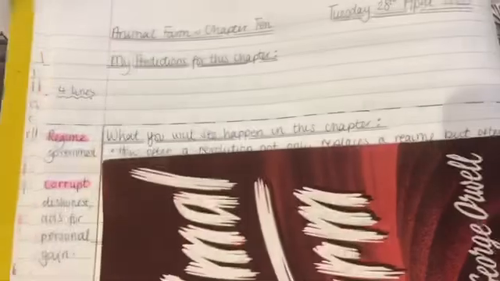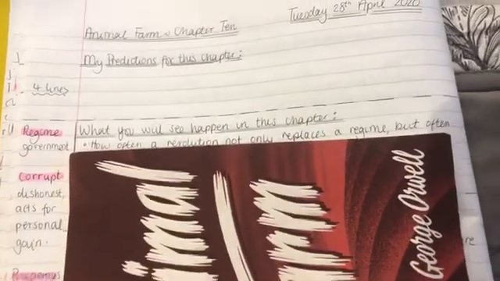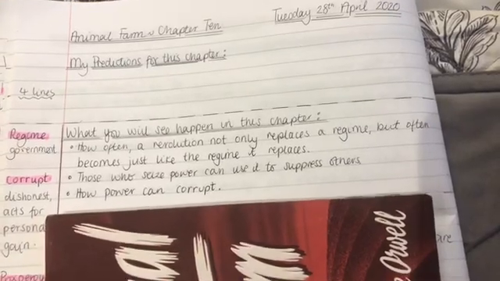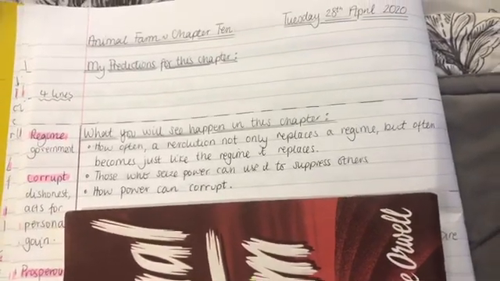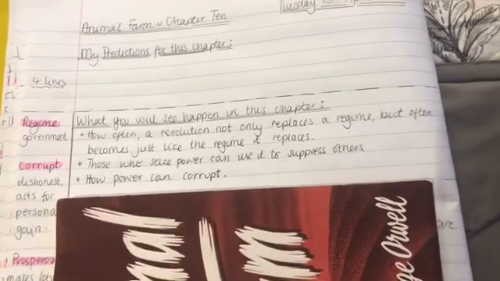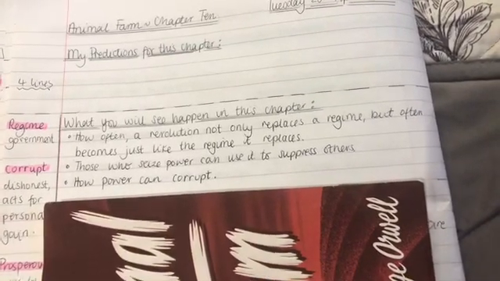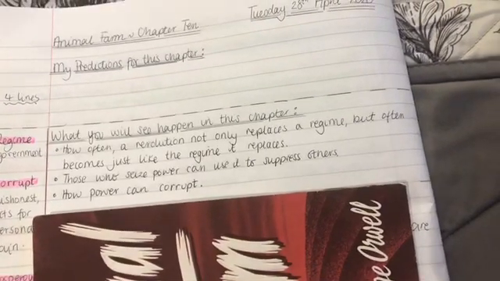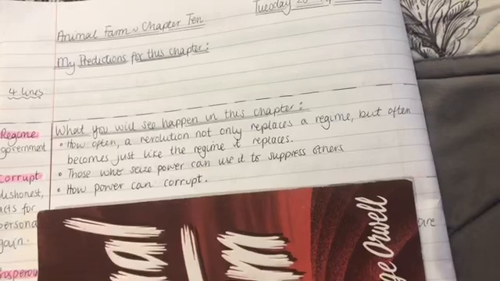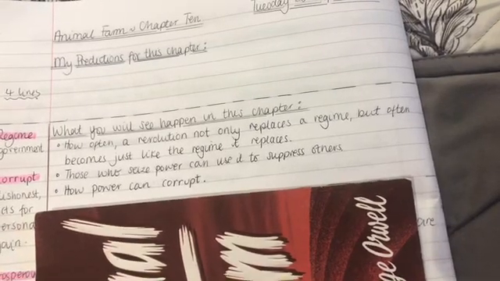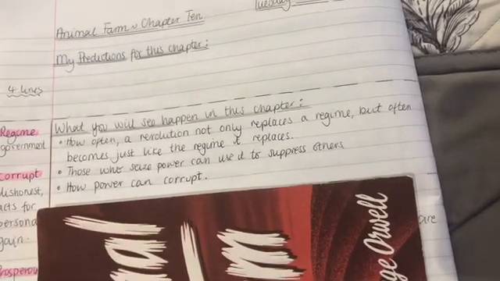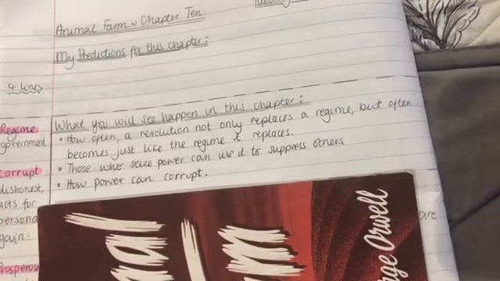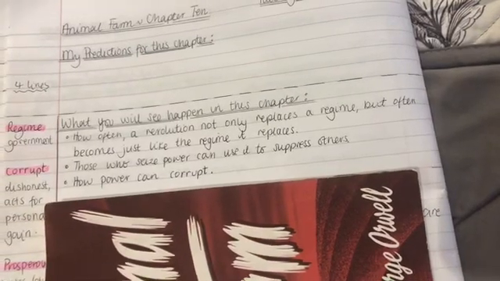So at the top of the page, you put your predictions, and I'm not just going to tell you exactly what happens in the chapter, but what I am going to tell you is what you're going to see happening. So not events, but just what you'll see happening within that community. So you're going to see how often a revolution not only replaces a regime, but often becomes just like the regime it replaces. So think back to Jones's regime, the way that Jones ruled the farm, and has that fed into your predictions? Have we seen the pigs becoming more and more like Jones?